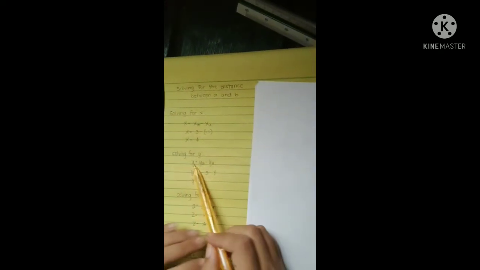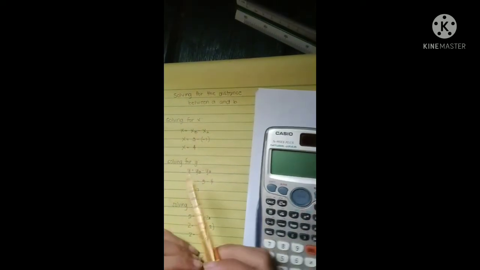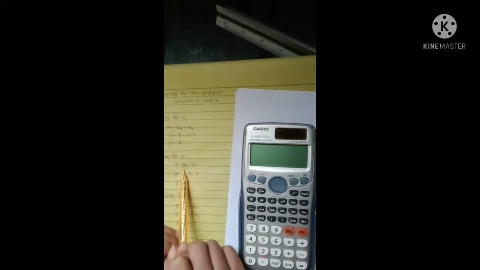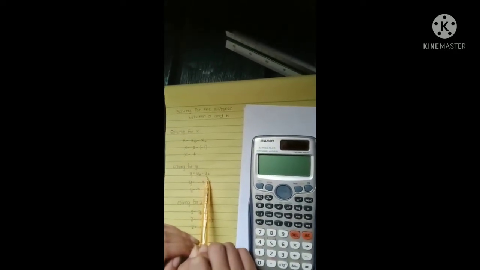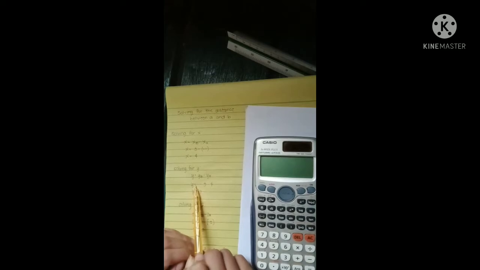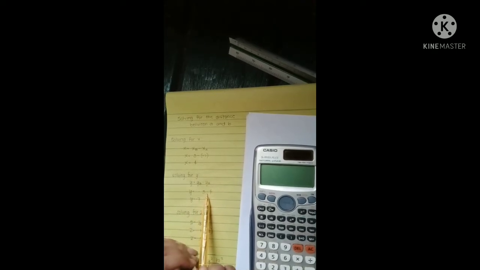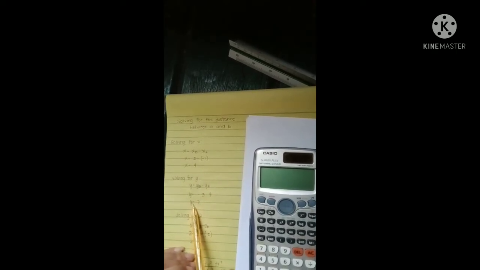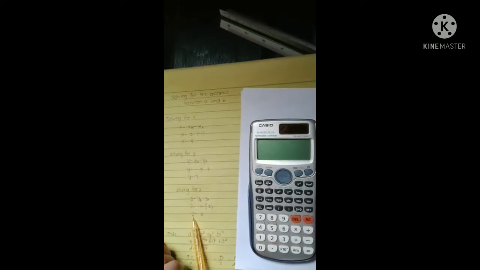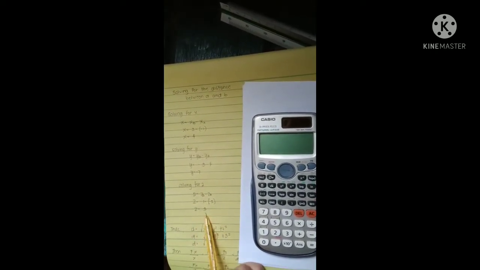Next is solving for Y. Y sub B minus Y sub A, substituting the values, -3 minus 4, we get the value -7. And solving for Z, Z is equal to Z sub B minus Z sub A, 1 minus -2, we get the value 3.